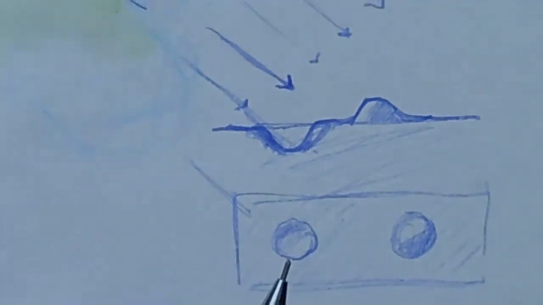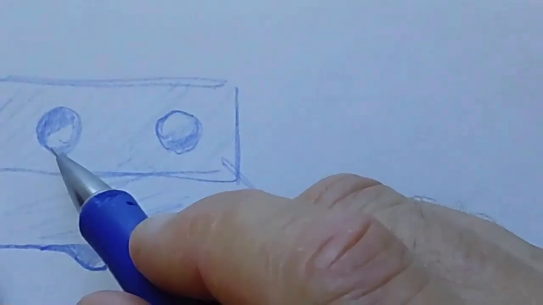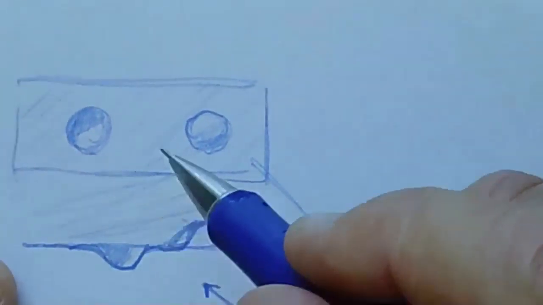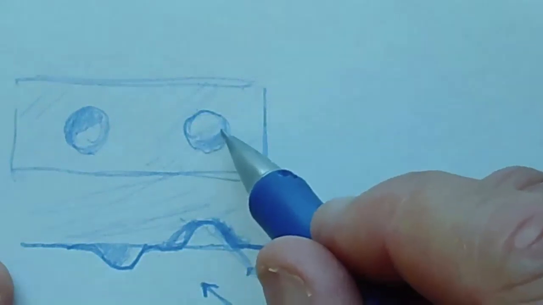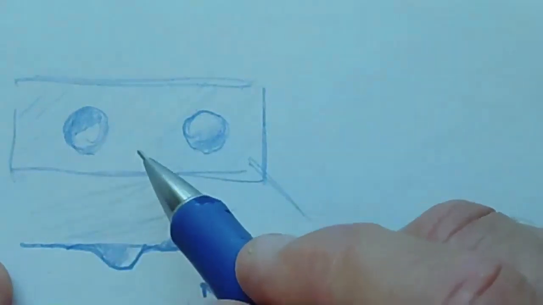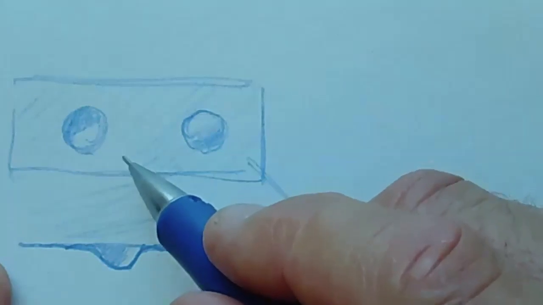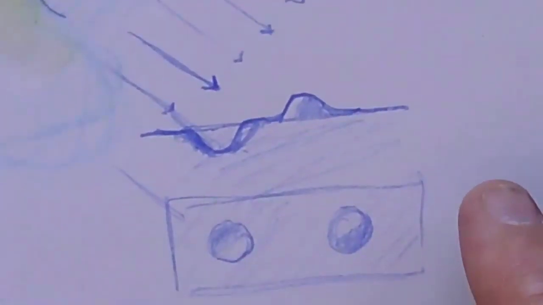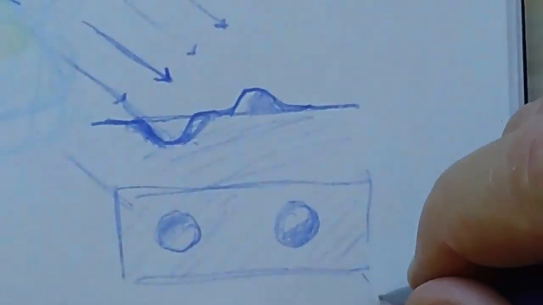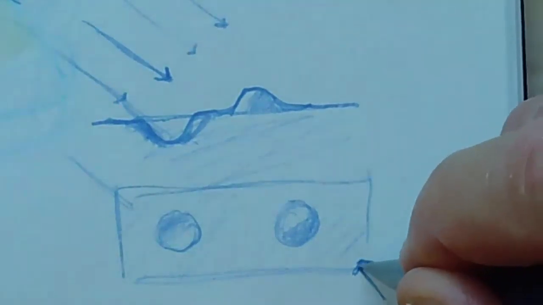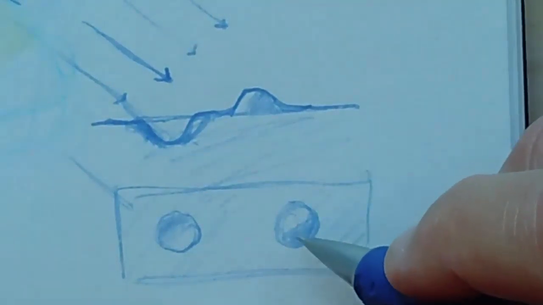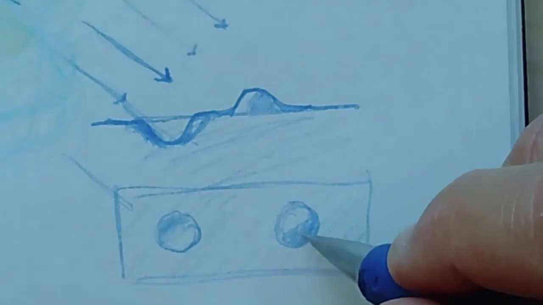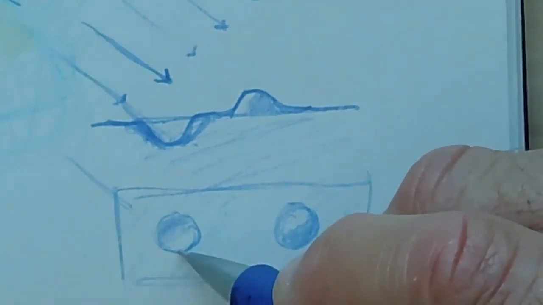Now, if I were to turn this paper upside down, you notice that there's no real way in this drawing that I am indicating which one is a divot and which one is a dimple, because if the light on this drawing were coming from this side, then this becomes my divot and this becomes my bump.